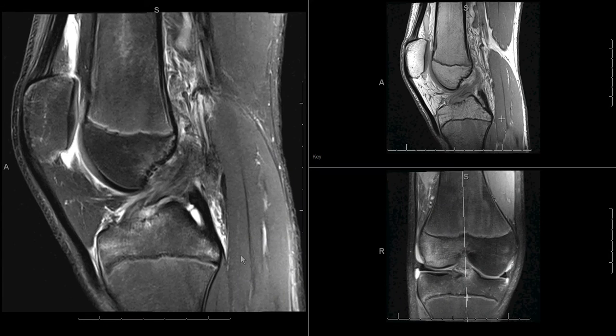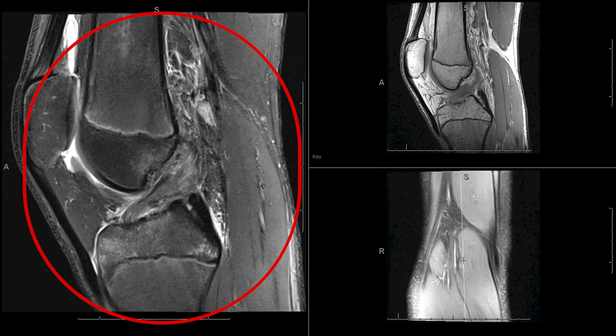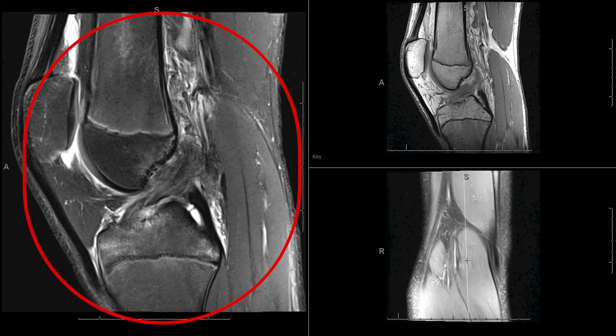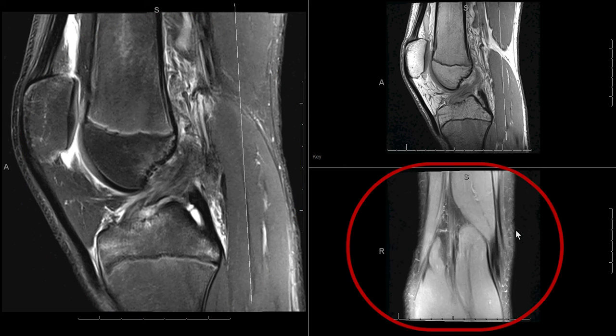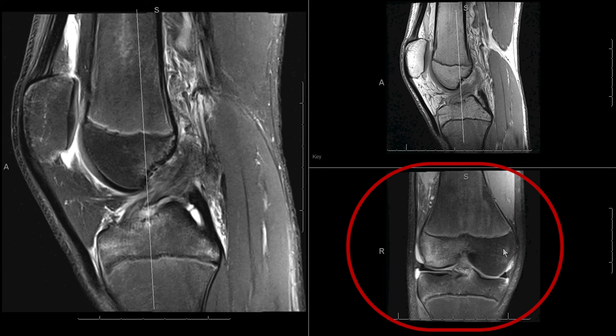In this case, there is a complete tear of the ACL. It is bowing, it is high in signal, it is thick. We'll just pan through that from side to side. What's important though to note is there is edema here in the region of the tibial spine, which we see here on the corresponding coronal image.